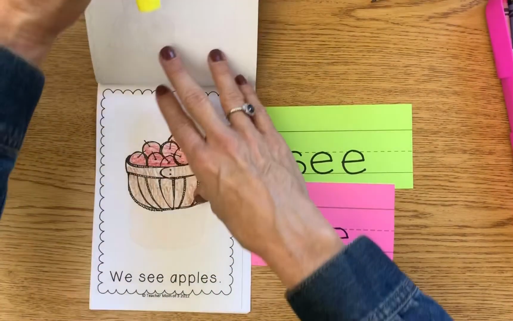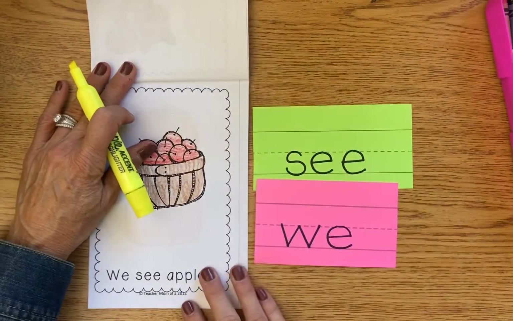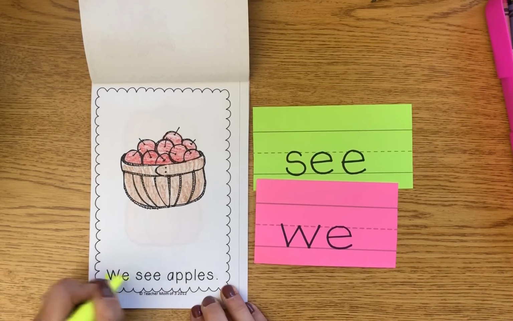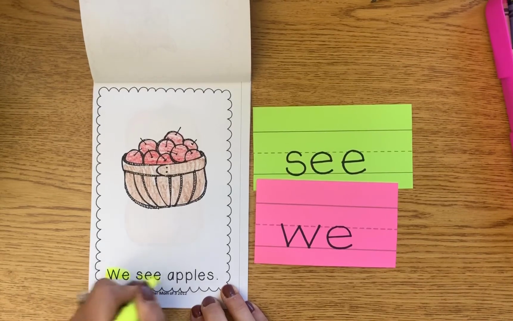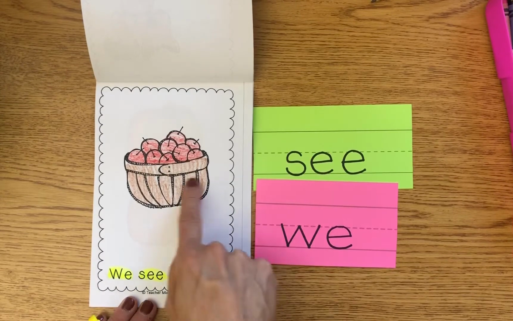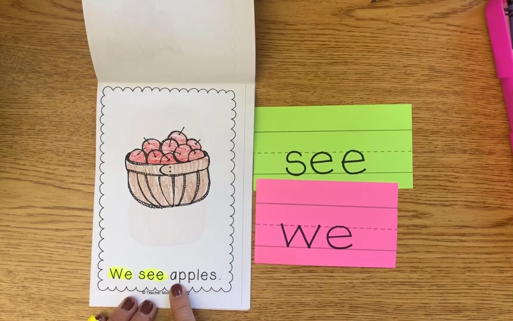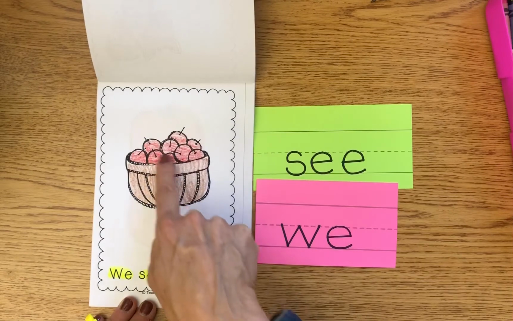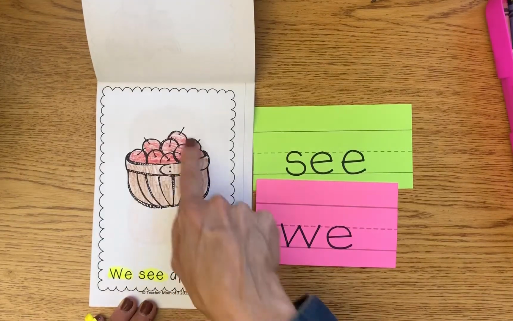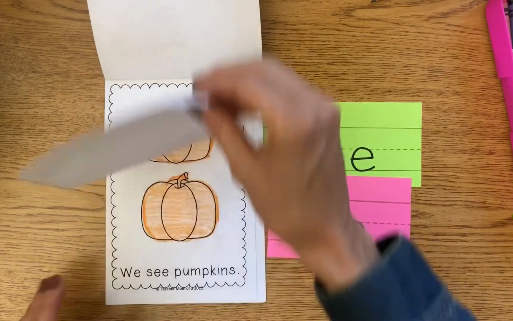These are all the things that we see in the fall time. Look at the picture. We see apples. Now, if it was basket, because there's a basket, this would have a B. But since it begins with the letter A, and we know that letter A makes the sound we think of what we see in the picture with that sound, and that is apples.